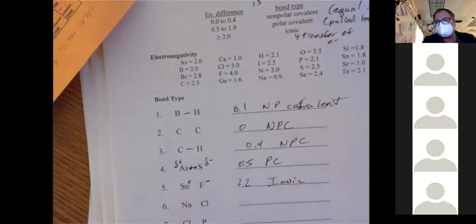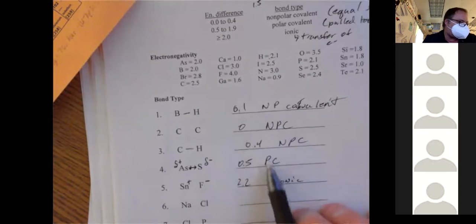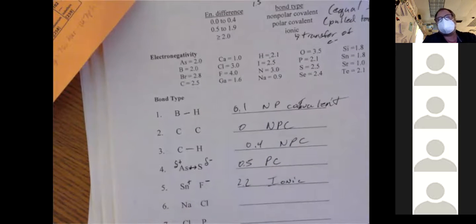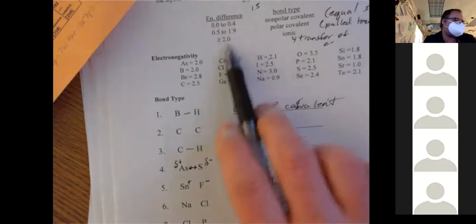And these two are attracted to each other by an ionic bond, meaning that the electrostatic charge, the positive and the negative, forces those together. But that's how you figure out if a bond is polar or nonpolar or ionic. You've got to find the difference in electronegativities, compare it to this chart.